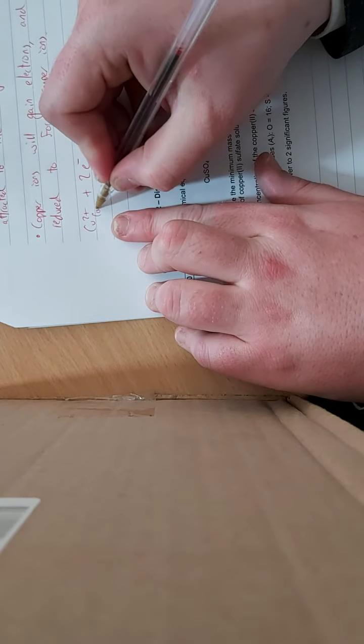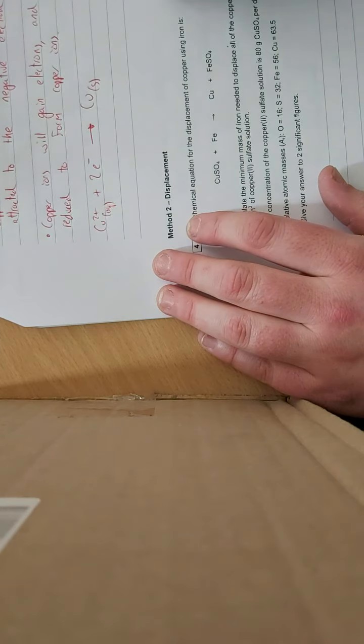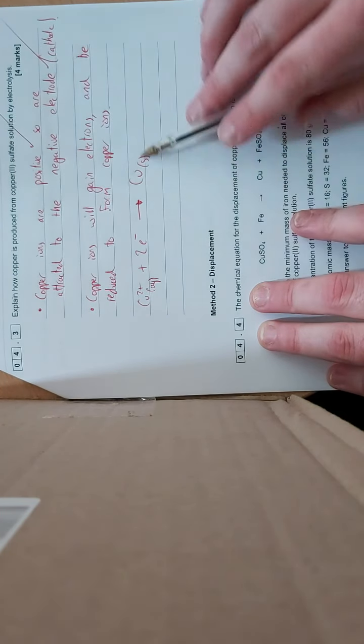So the copper aqueous in solution is going to gain 2 electrons and it's going to become solid copper, and obviously that's going to mean that we're going to produce copper from the copper sulfate solution. So not a nice question. The next question is not very nice either.